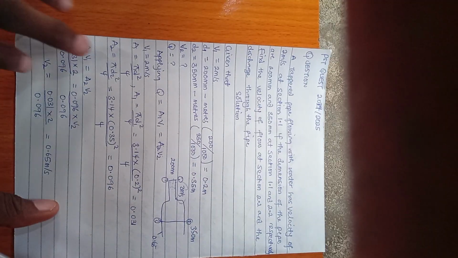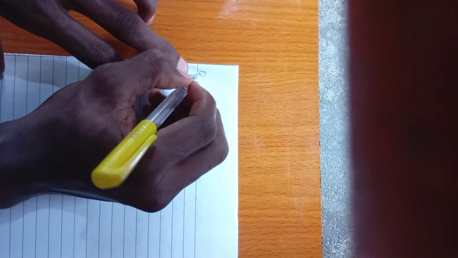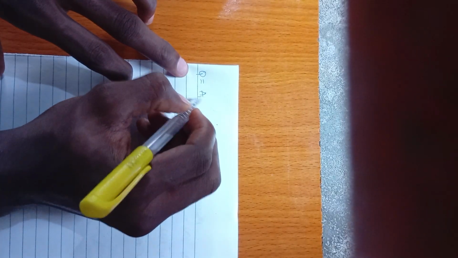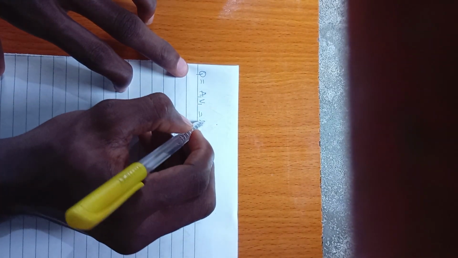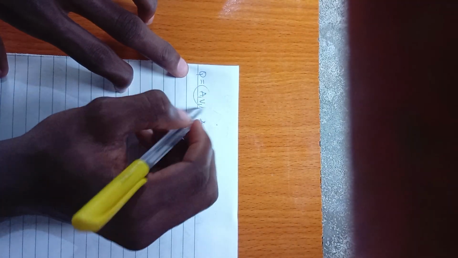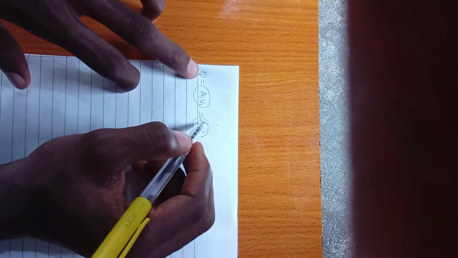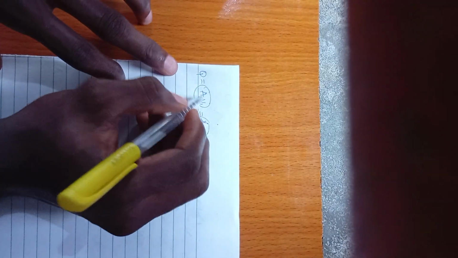So we can go further to calculate our discharge. Discharge is equal to A1 v1, which is equal to A2 v2. Either you use this or this to get discharge, and it will still give you the same answer. So let's take this.